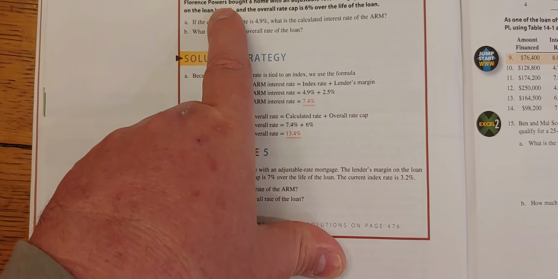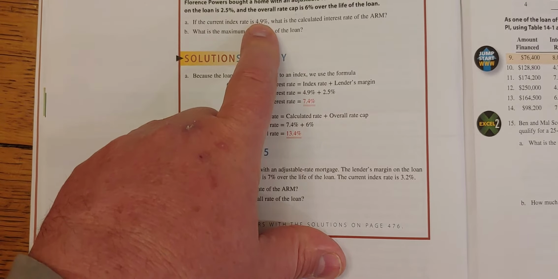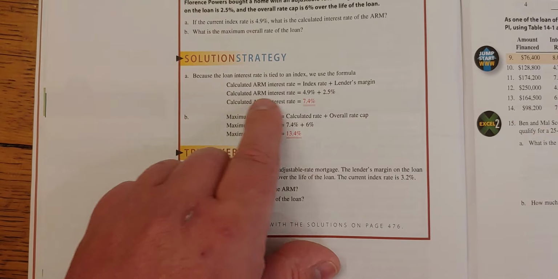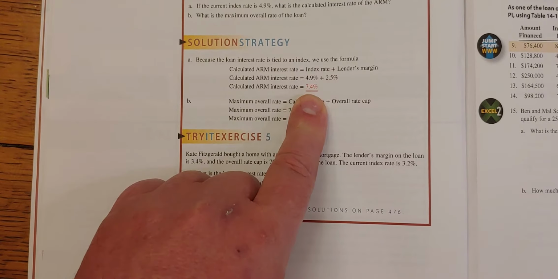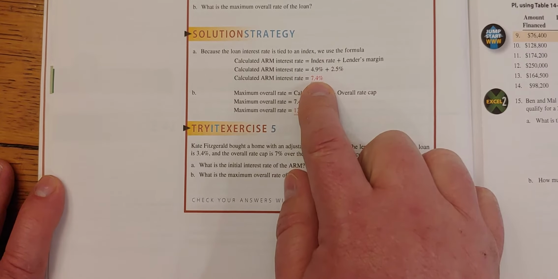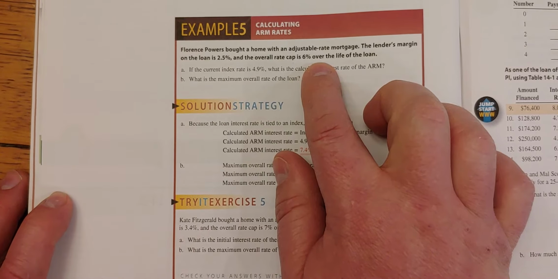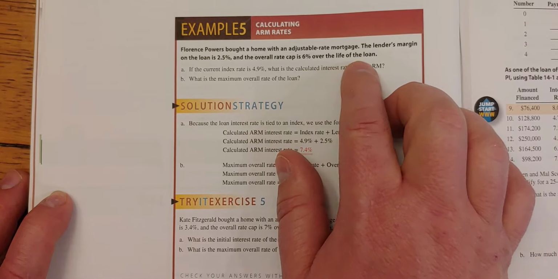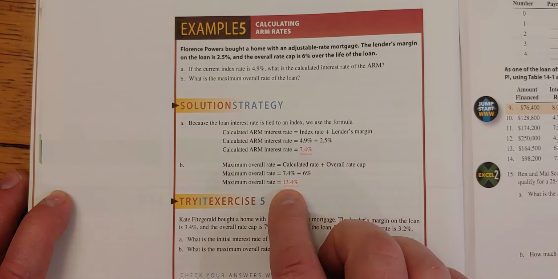So if the margin's 2.5 and the index currently is 4.9, then it's going to be 4.9 plus 2.5. So it's 7.4%. 7.4% is the calculated initial rate. And then if the overall cap is 6% for the life of the loan, then it's going to be 7.4 plus 6%.